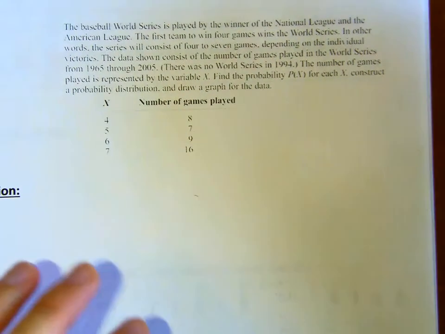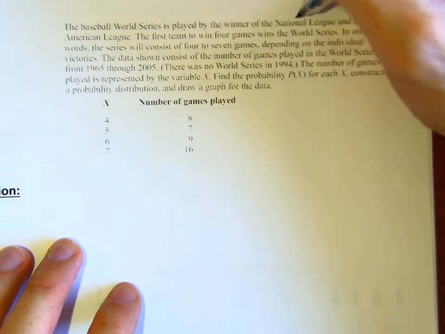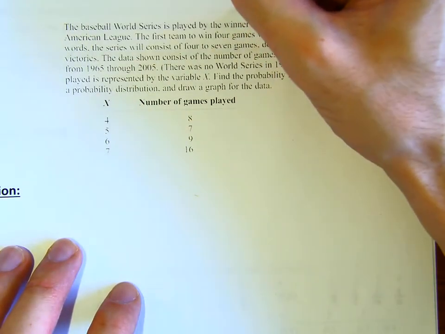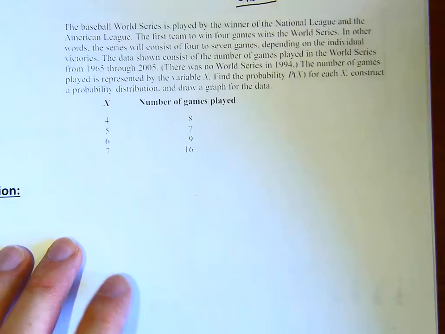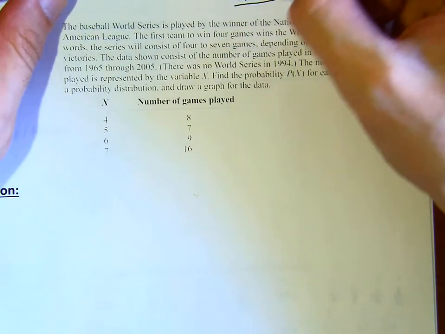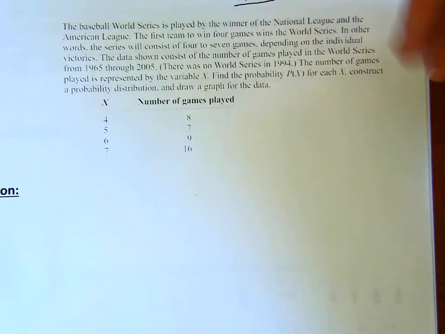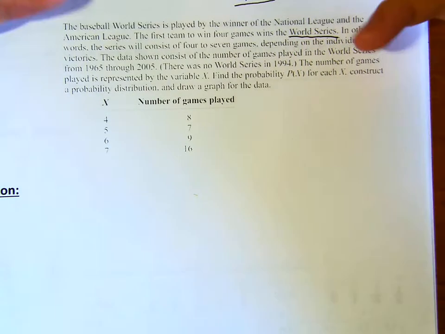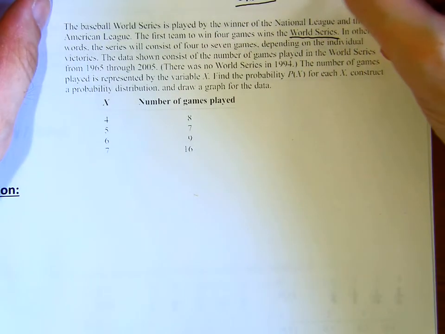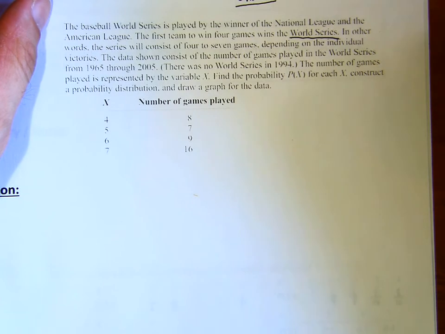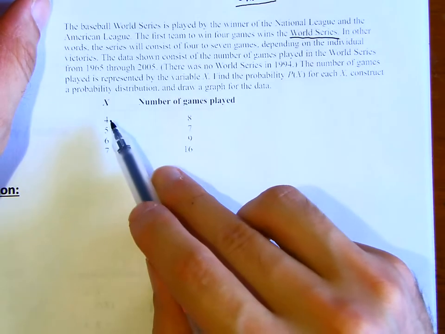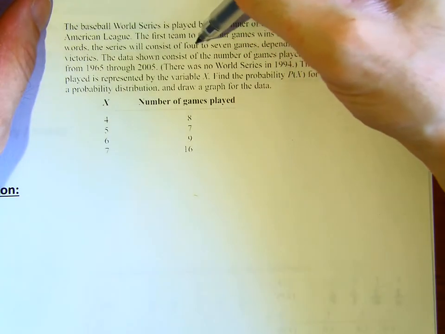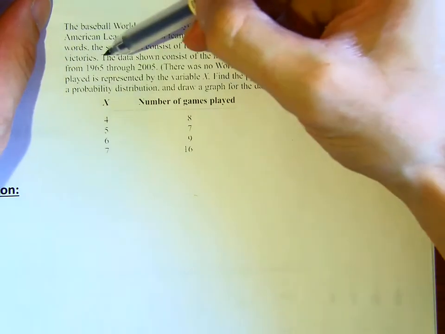It's saying the Baseball World Series is played by the winner of the National League and the American League. So we're going to talk about baseball. I don't know who's a fan of baseball. I never played baseball growing up. I played basketball. But what's happening here is for the World Series or the championship game, it's a best of 7. So the first team to win 4 games wins the series. The series will consist of 4 to 7 games depending on the individual victories.